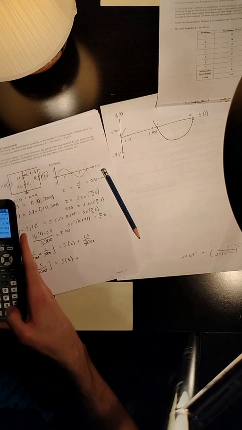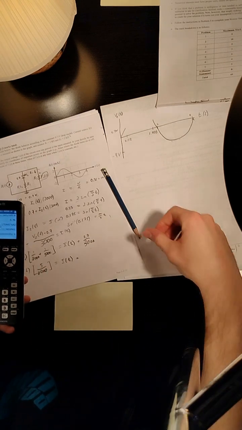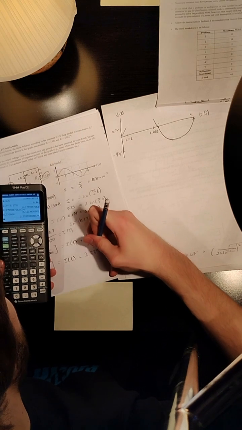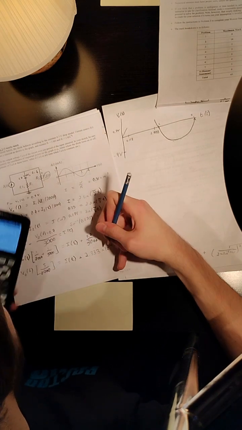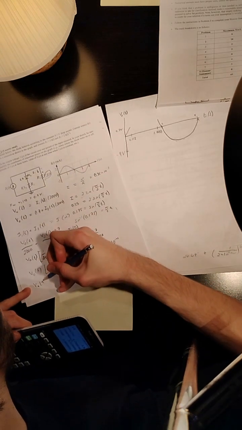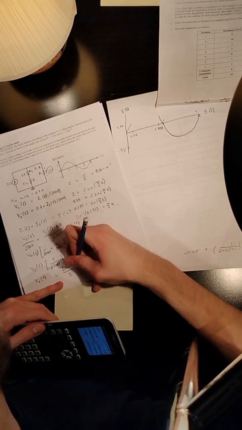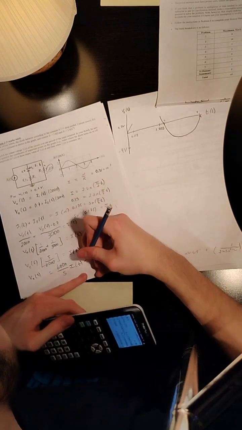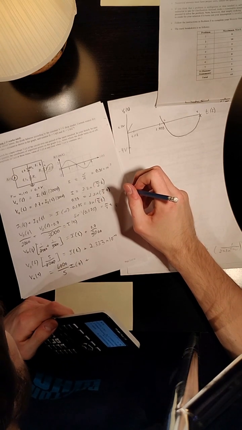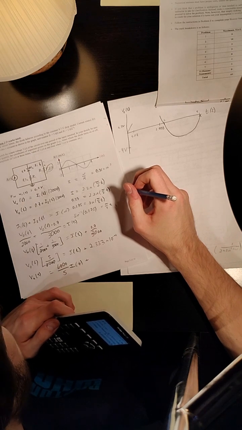0.7 divided by 3,000 gives you 2.333 times 10 to the negative 4. Multiply both by 6,000, divide by 5, VO of t is equal to 6,000 over 5 times I of t, plus some constant.